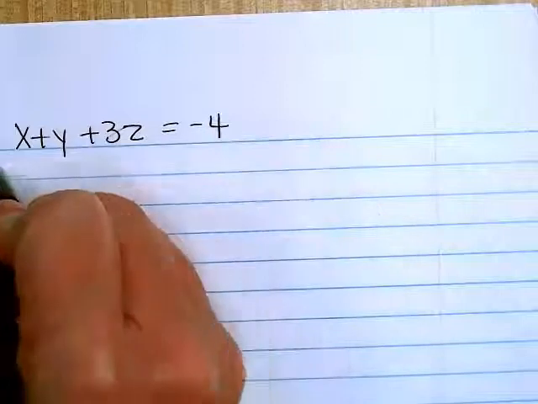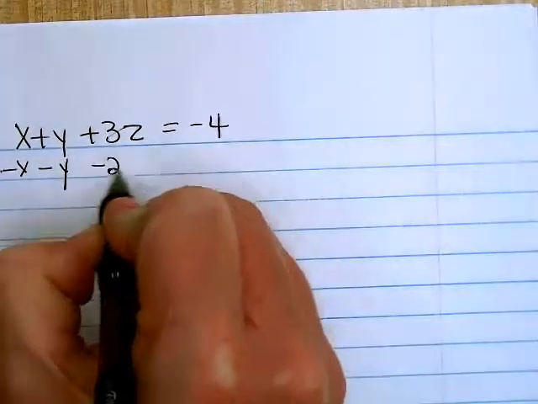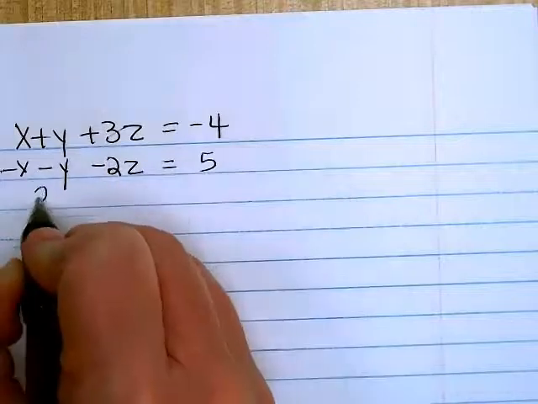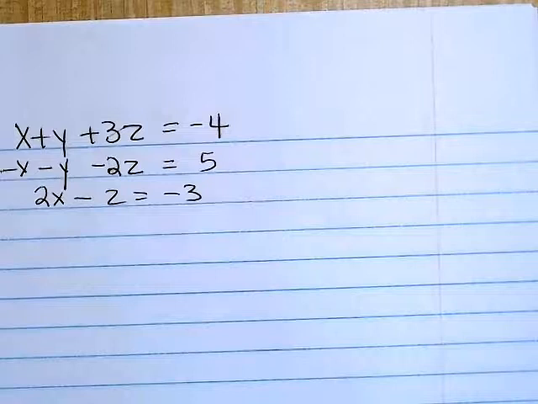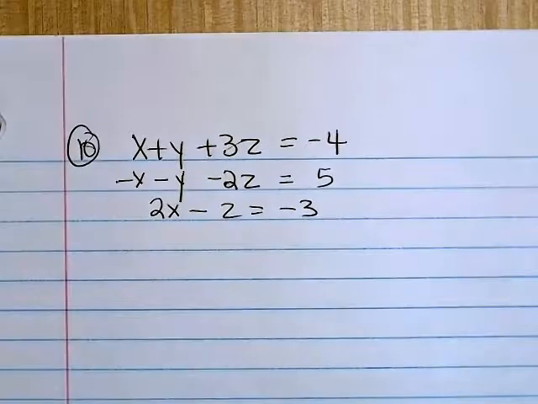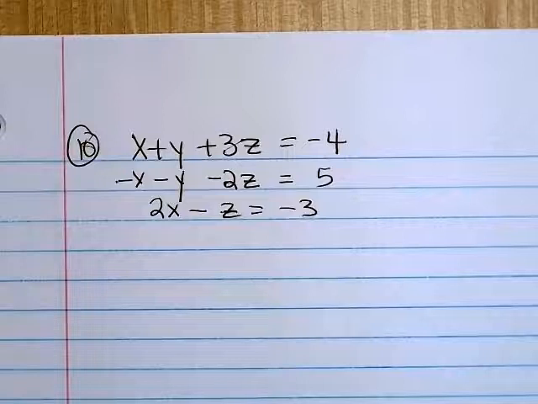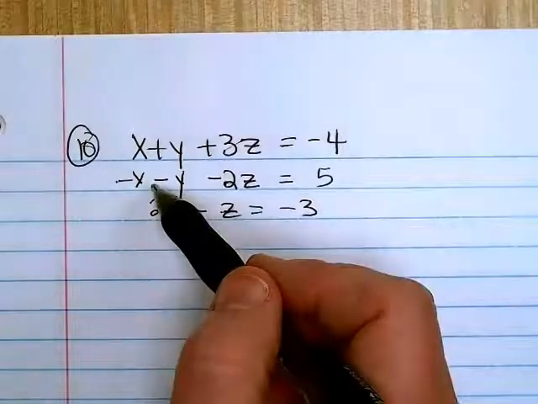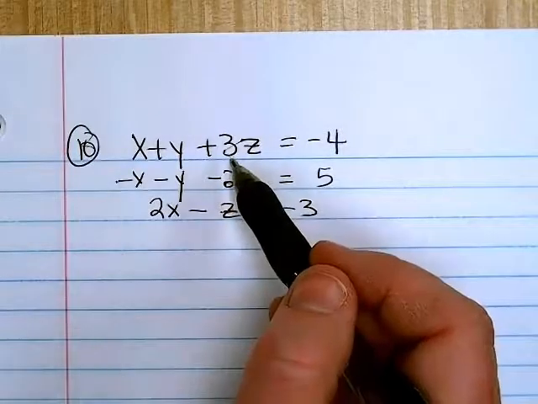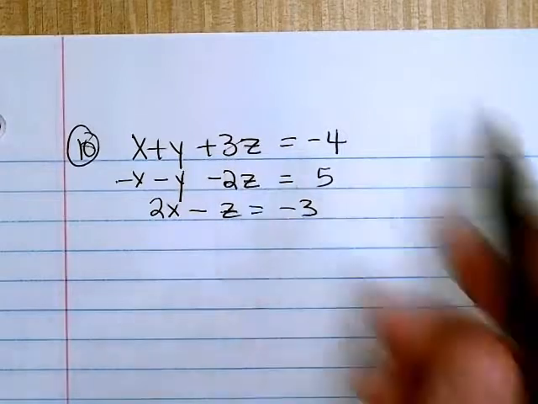Number 10. X plus y plus 3z is negative 4. Negative x minus y minus 2z is 5. And 2x minus z is negative 3. Well, you have 3 equations. One of your equations only has x and z. So I would take the other 2 and try to eliminate y, so that the other 2 only have x and z as well. So are they set up for that? Equation 1 and equation 2, can I combine them and make the y go away? You could make the x go away too. Both of them end up going away.